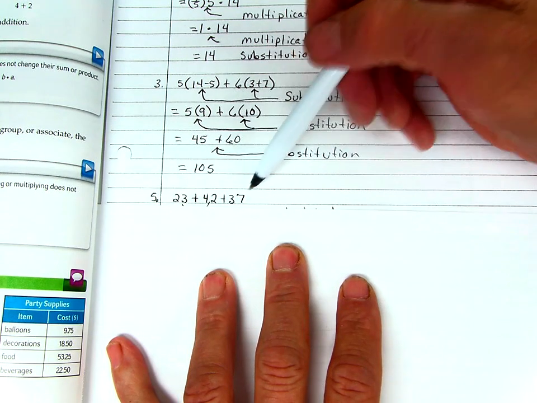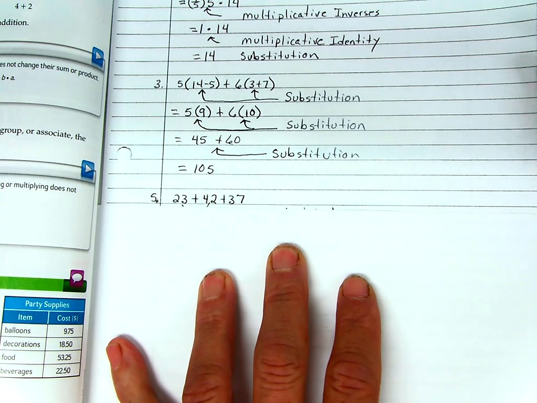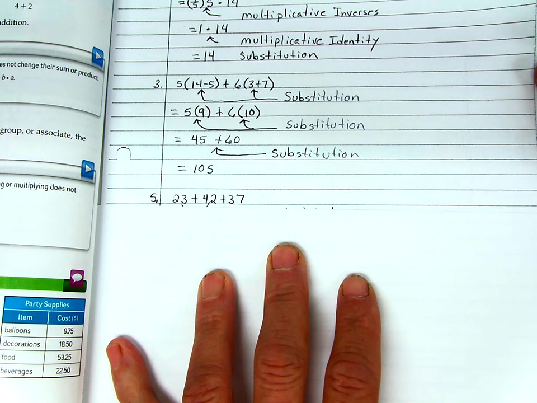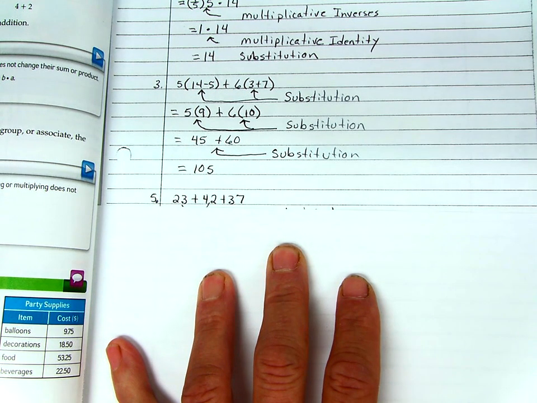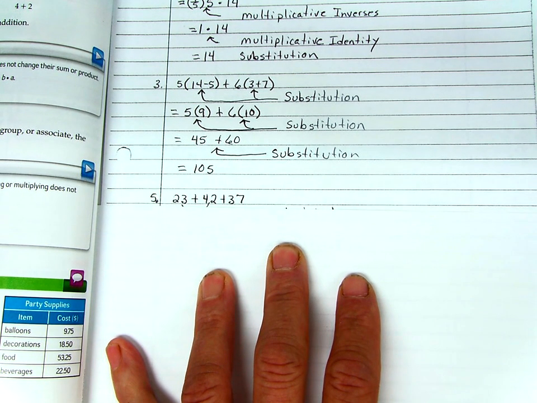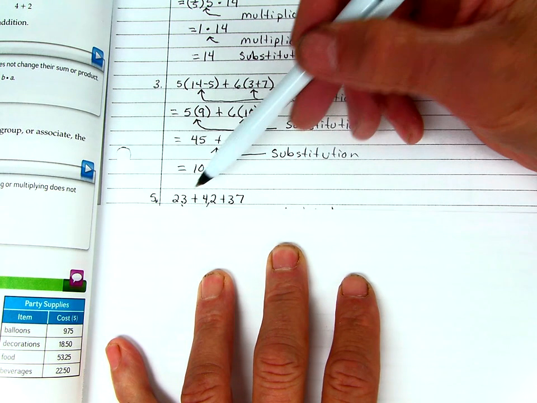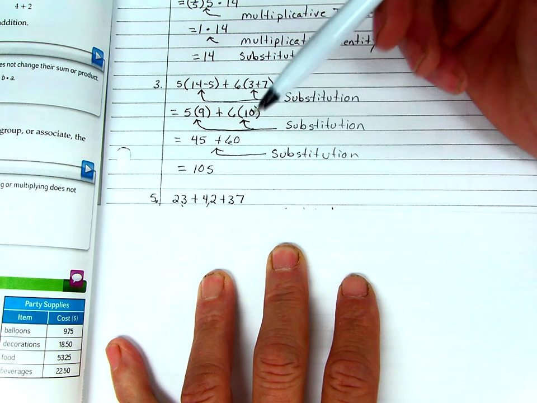This one is all addition. Addition doesn't rely on you working left to right, but because that's the way that we read, that's the way that we want to work. These are of equal strength here, equal importance.